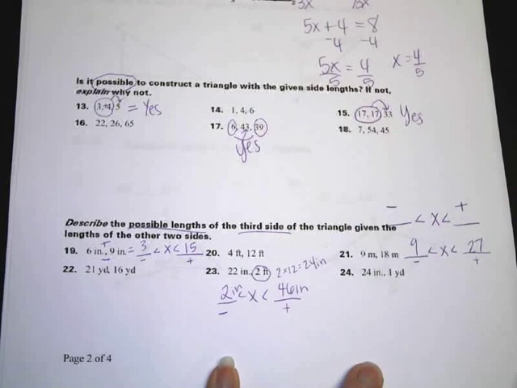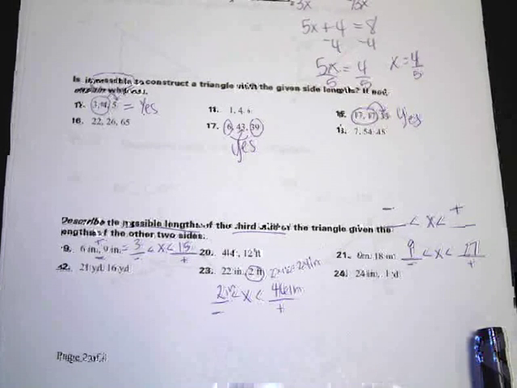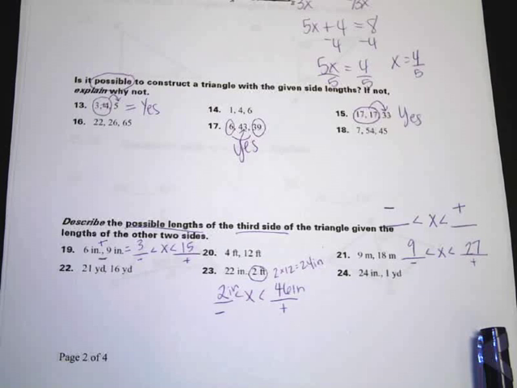Okay. That's it for pages 1 and 2 of your Chapter 5 review. Next we'll do 3 and 4. Please remember to come into tutoring if you have any questions.